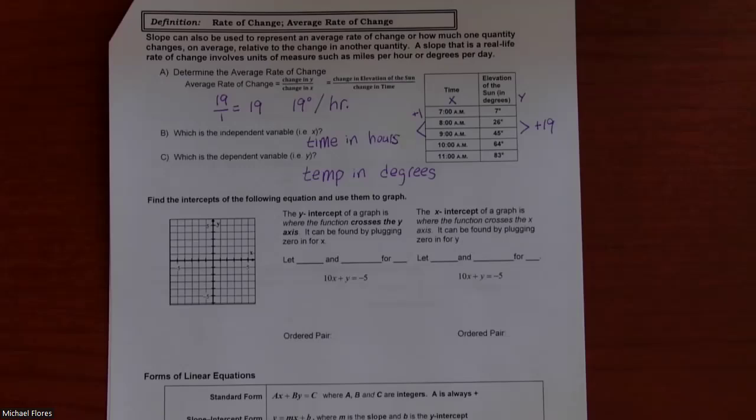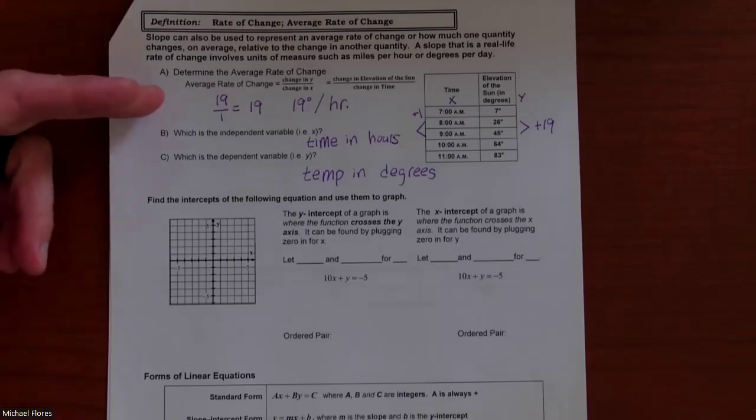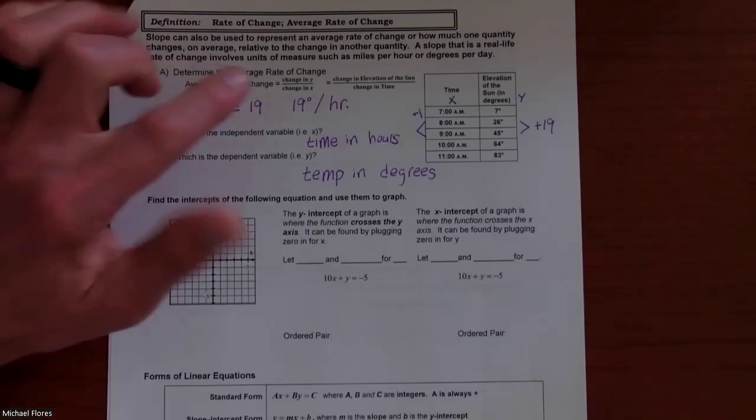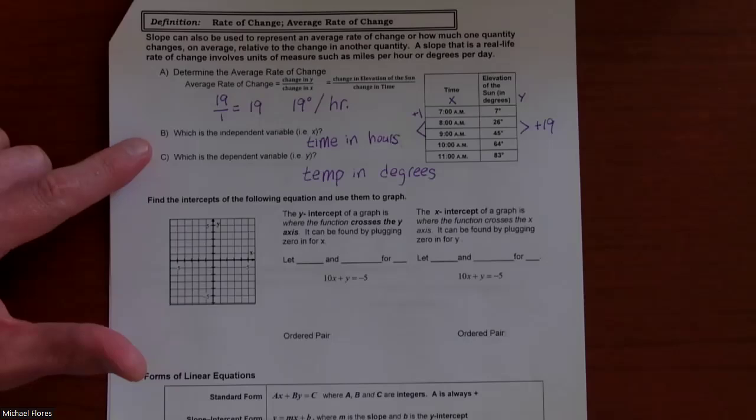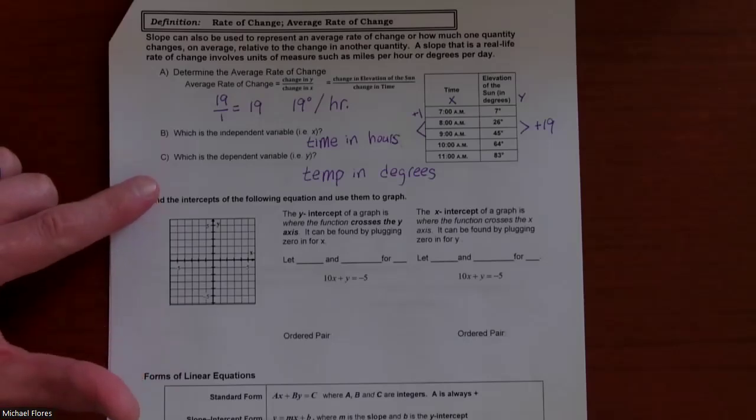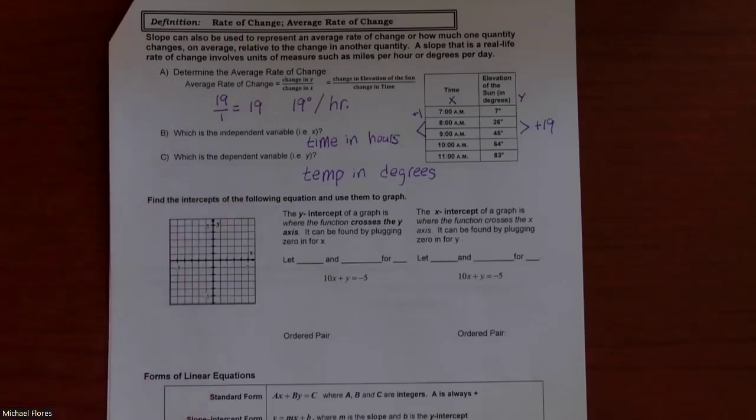On side 2, I'm going to give you some time to just start filling this information in, and then I'll explain it. Okay, this section we did 19 over 1 equals 19. That ends up being 19 degrees per hour. Here for part B, you're going to write time in hours, and then for part C, you're going to write temp in degrees.